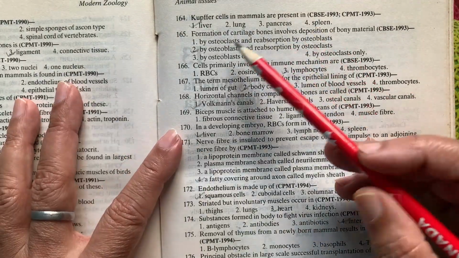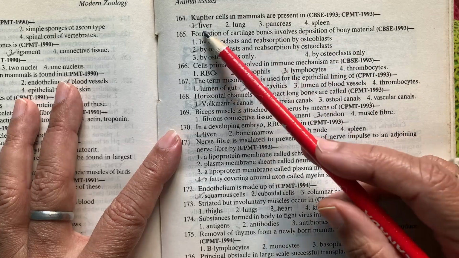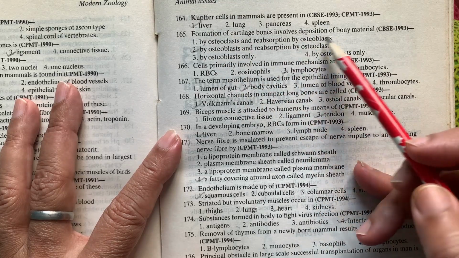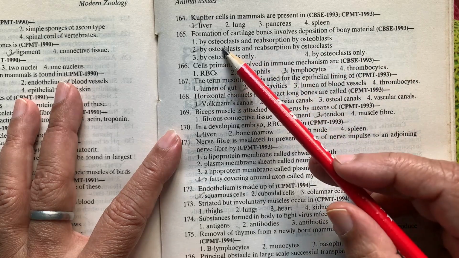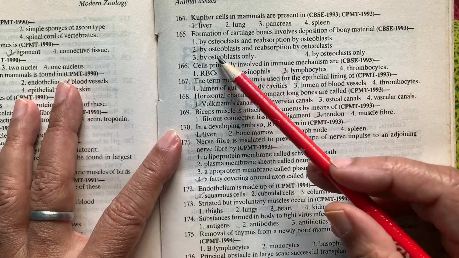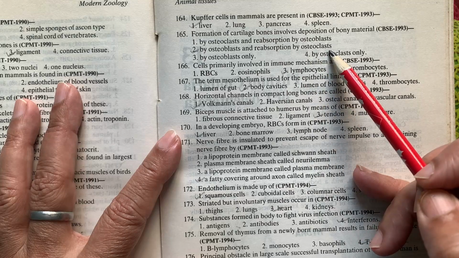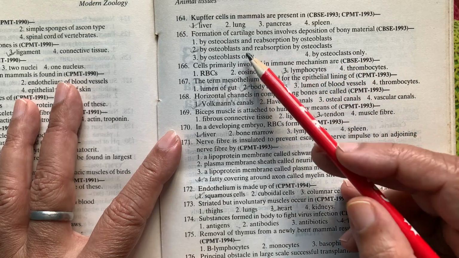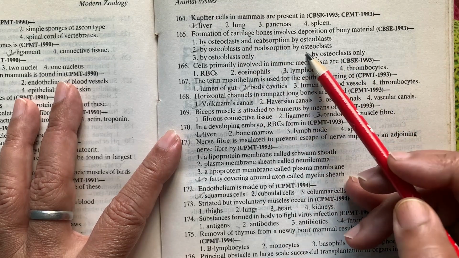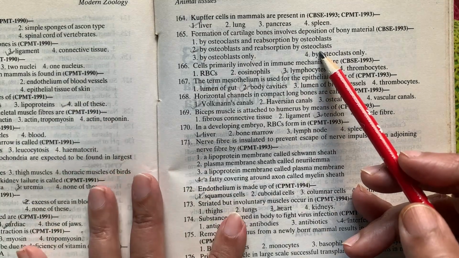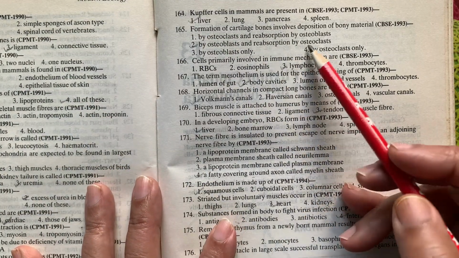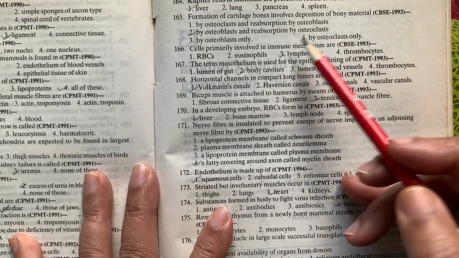Kupffer cells in mammals are present in: liver, lung, pancreas, spleen. It is in the liver. Formation of cartilage bone involves deposition of bony material by osteoblasts and reabsorption of osteoblast; by osteoblast only; by osteoblast and reabsorption of osteoclast. It is osteoblast and reabsorption of osteoclast.